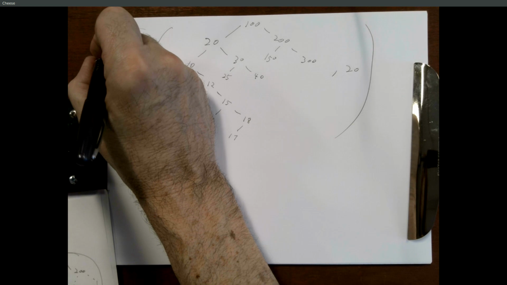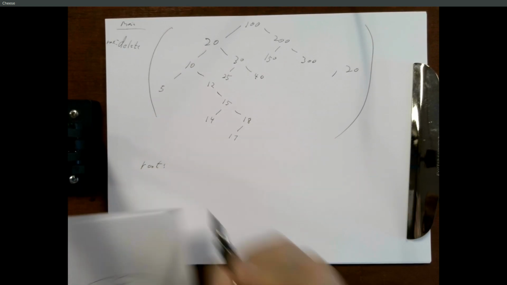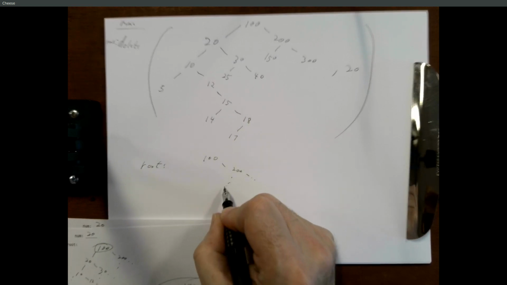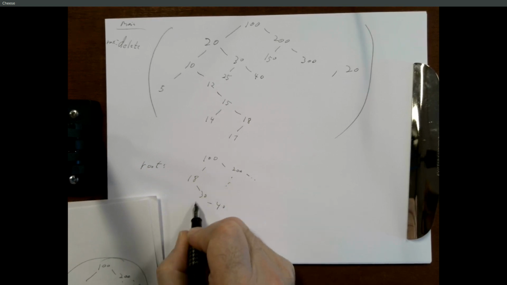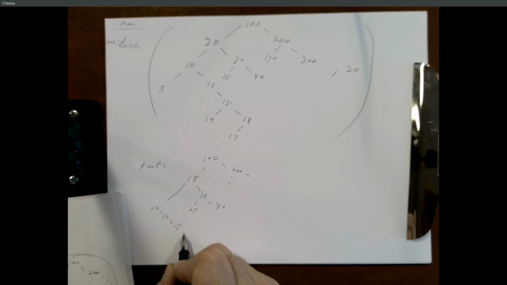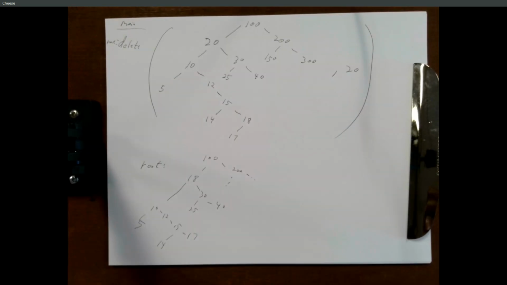So if we said root equals delete all that, now root looks like 100, 200, dot, dot, dot, 18, 30, 40, 25, 10, 12, 15, 17, 14, and 5, right?